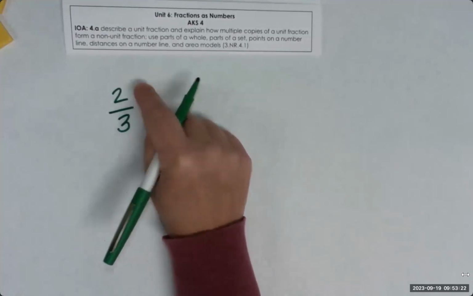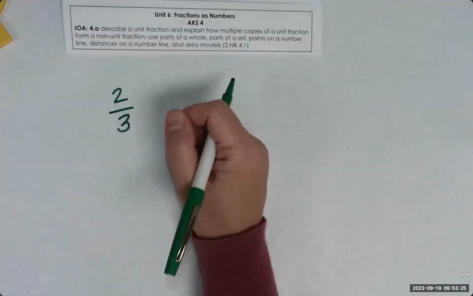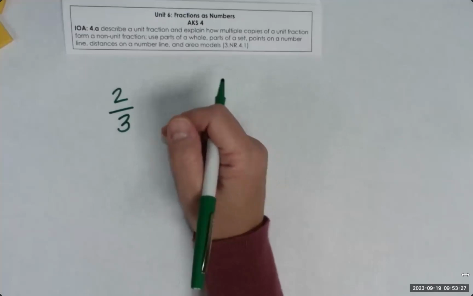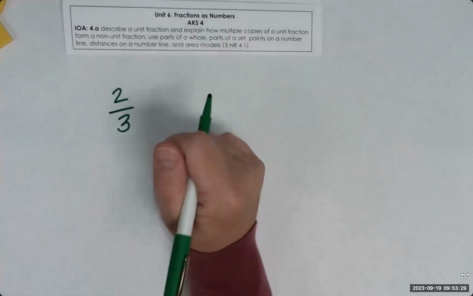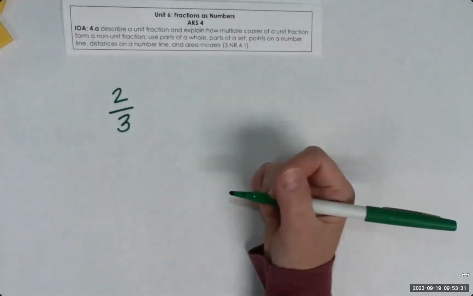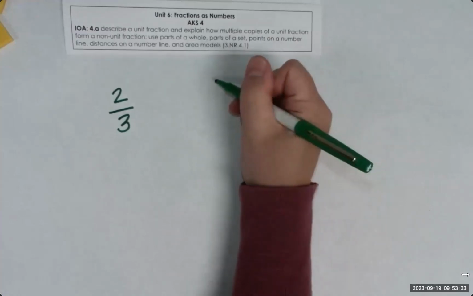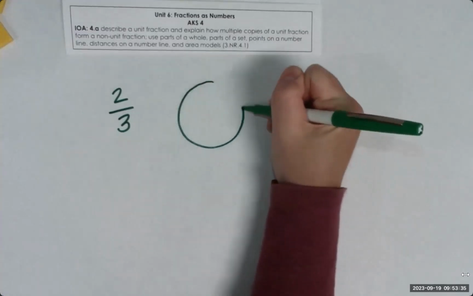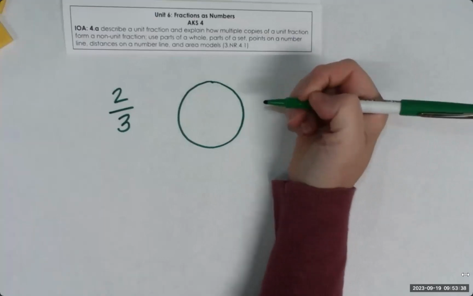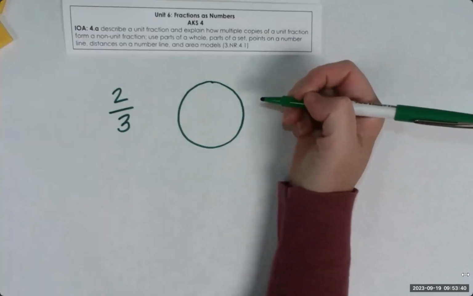Okay, now again, I can use my manipulative pieces just like before. I can use my fraction tiles, my fraction squares, my fraction circles. I can also draw different area models, okay? So I could draw a circle. Maybe I'm representing that Ashley ate 2/3 of a pizza.